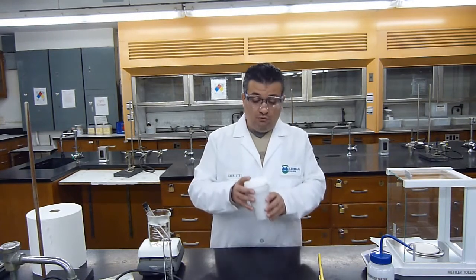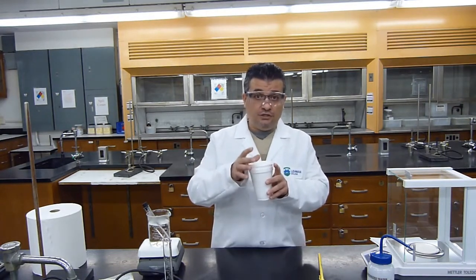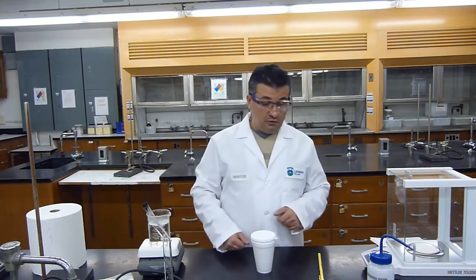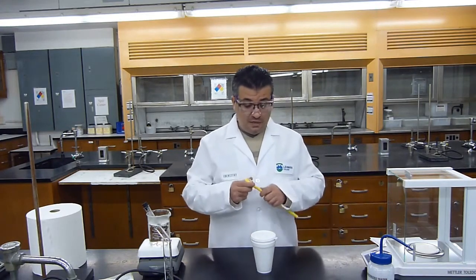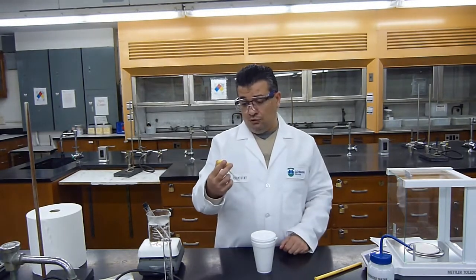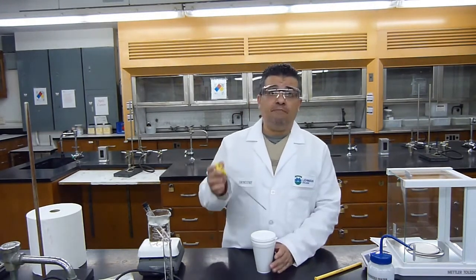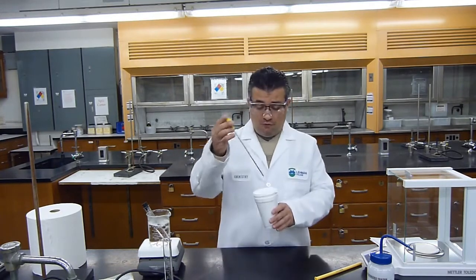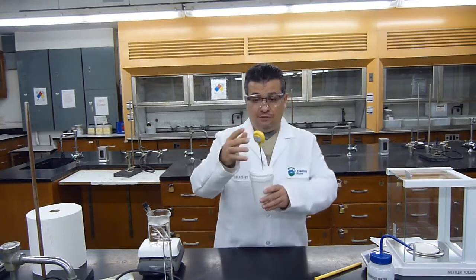Okay, we already have our measured 40 mLs of water. We measured it very accurately on the analytical balance. We also measured the metal on the analytical balance very accurately. Now what we will do is we'll get our thermometer, we'll turn it on, and we will measure the initial temperature of water inside the calorimeter.